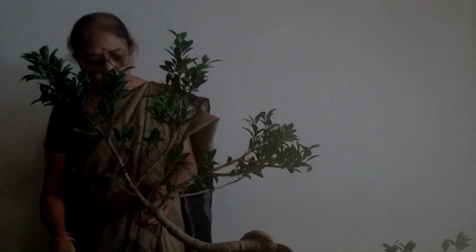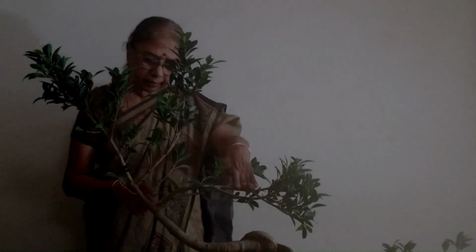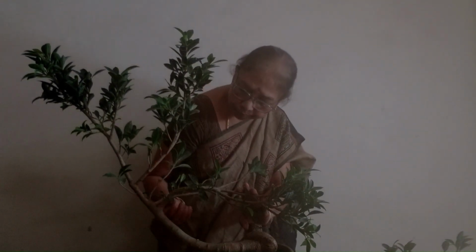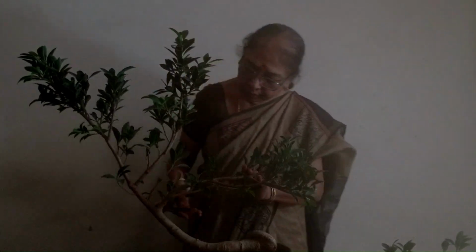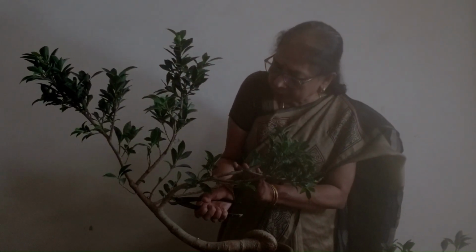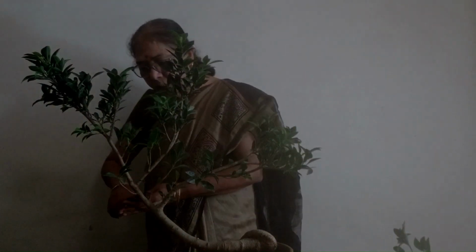Now after these two branches here, we can keep this one and this one, and we are removing this one. Only small tiny branches we are keeping over there, and we are removing the rest.